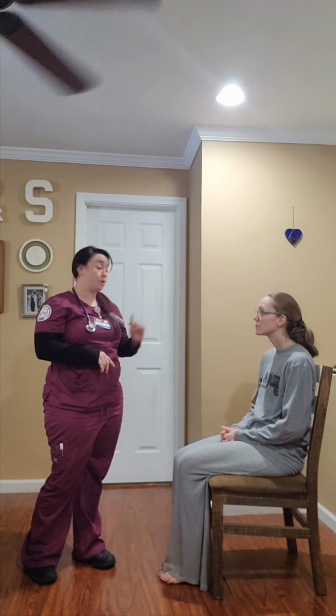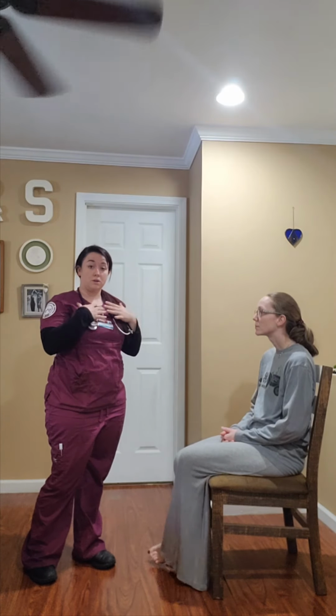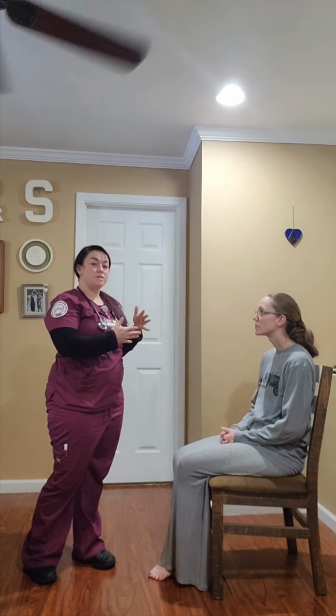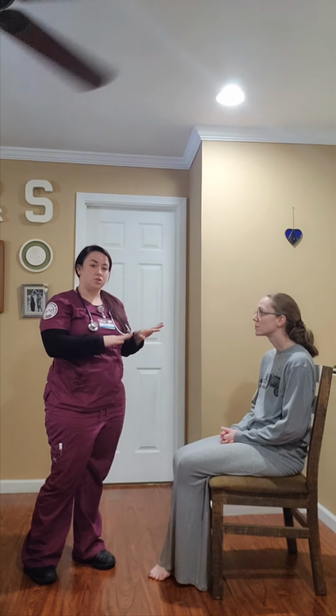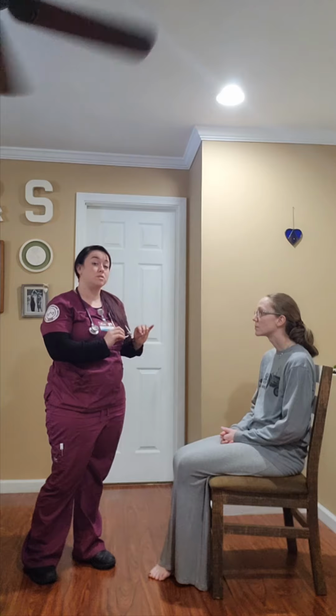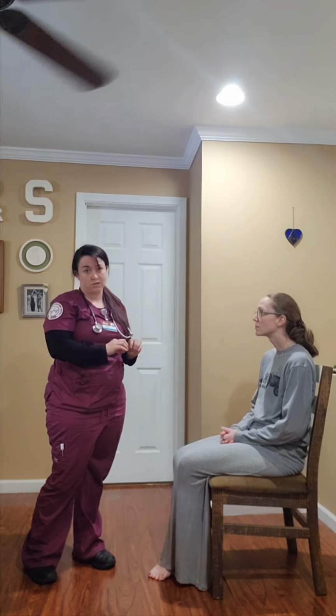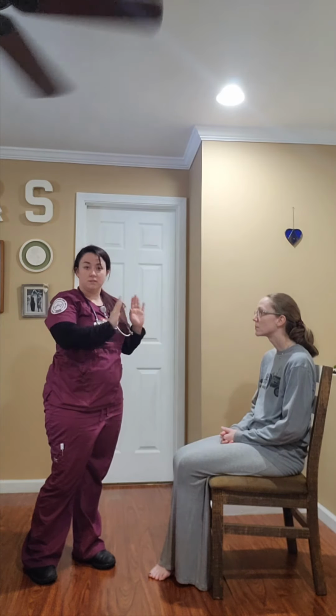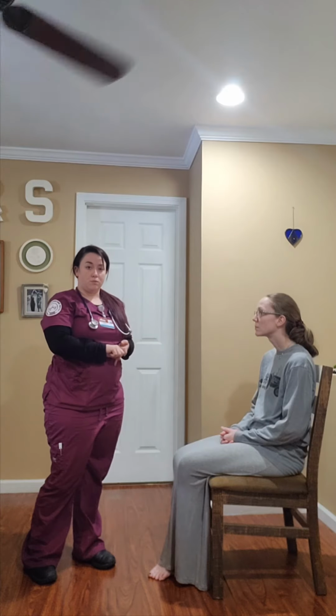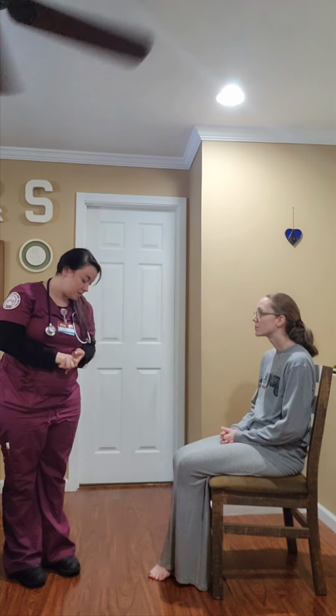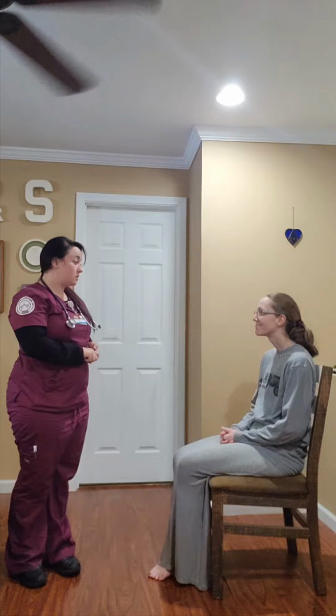And one thing I did forget to mention that I was checking for earlier whenever I was working on her chest and listening for all that was, even though it's done during the vitals, I'm also checking the depth, making sure that the respirations aren't too deep or too shallow, again, since I'm already assessing her lungs and everything at that point. So, I think this concludes my head to toe assessment.